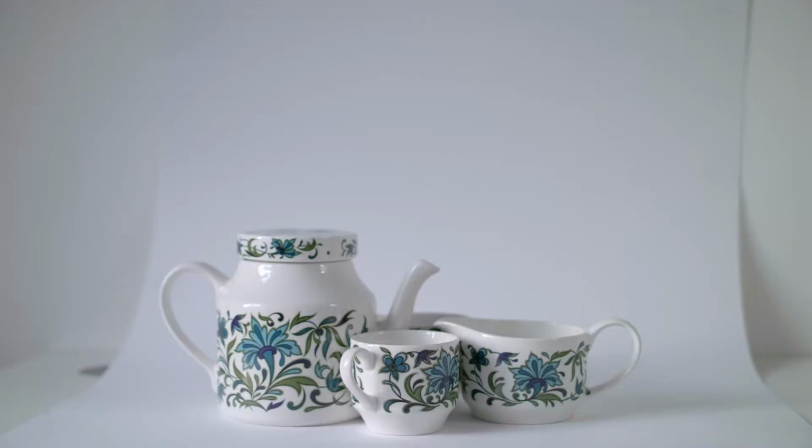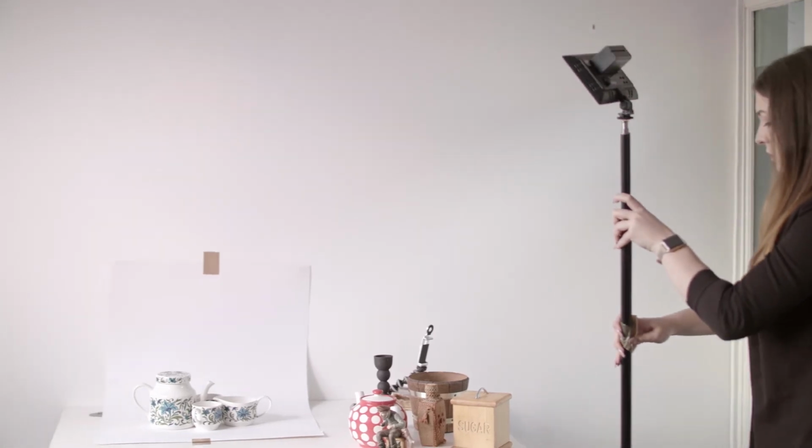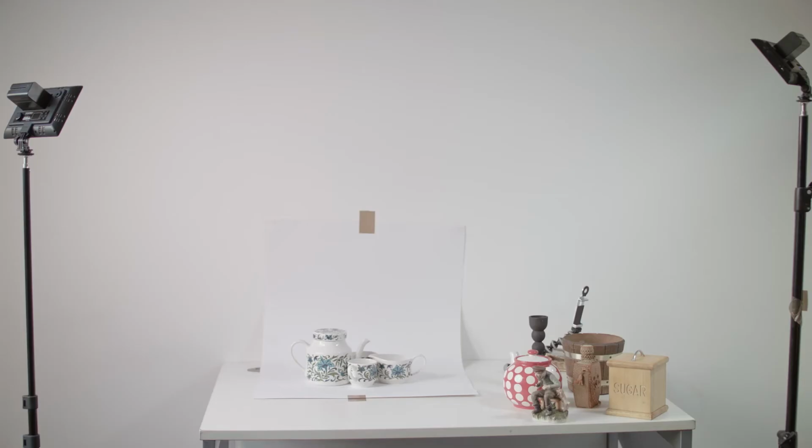But as you can see now, our window light is falling mainly on one side of the product and the other side is in shadow. We can soften this shadow and give some extra light on the side by using a simple video light like this. Alternatively, you can use two video lights, one on each side like this.